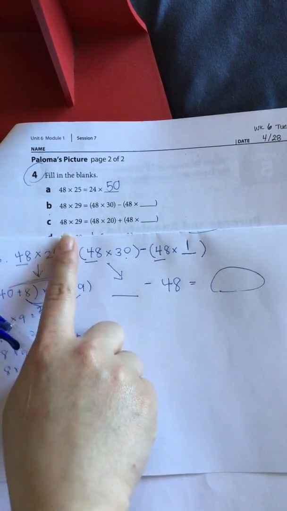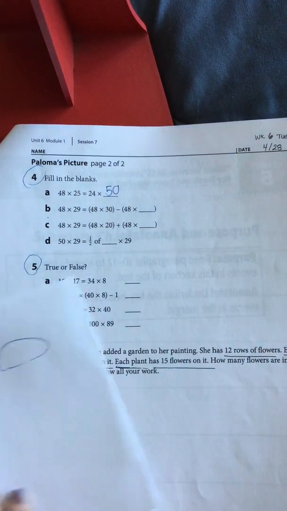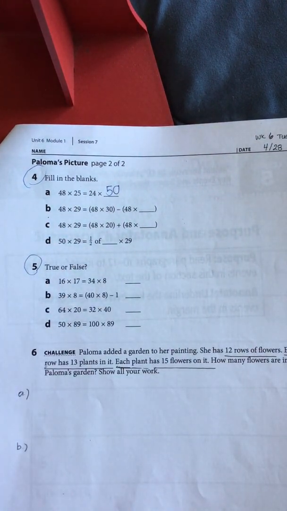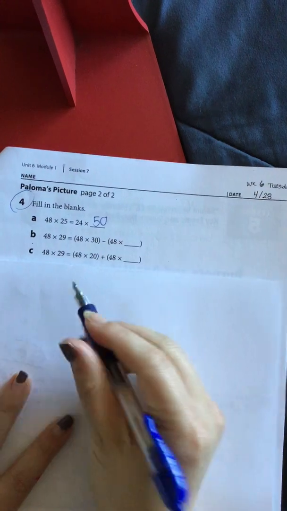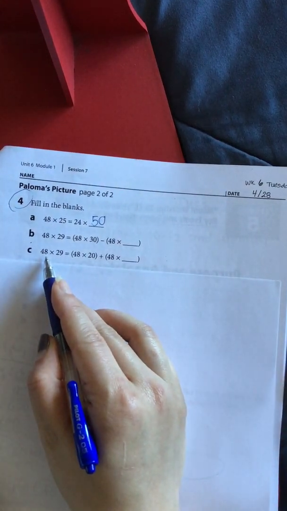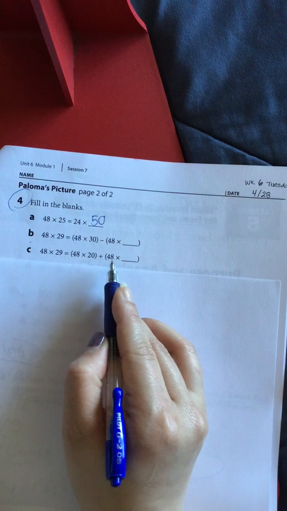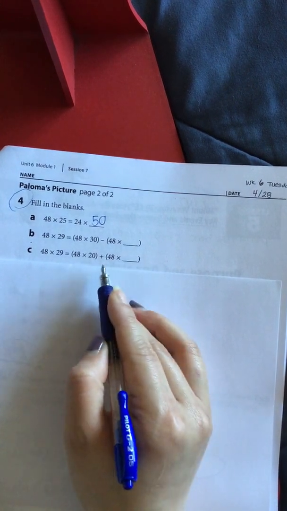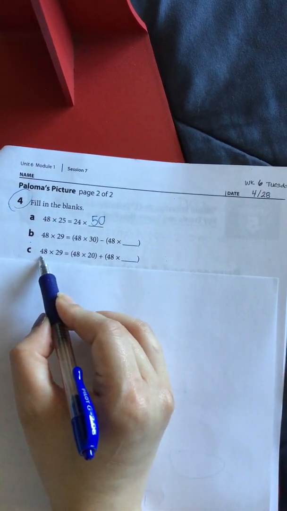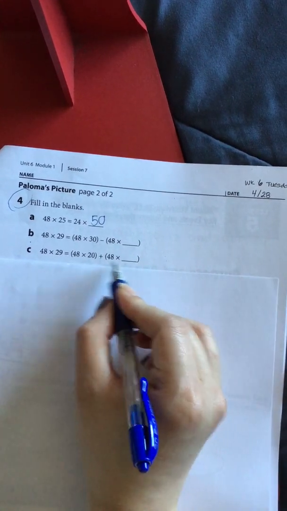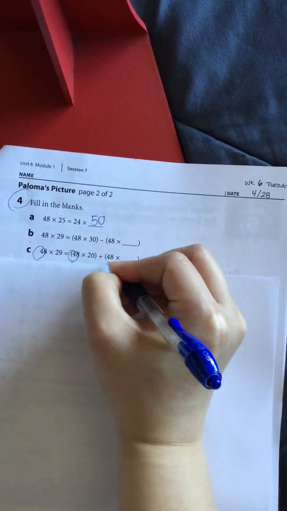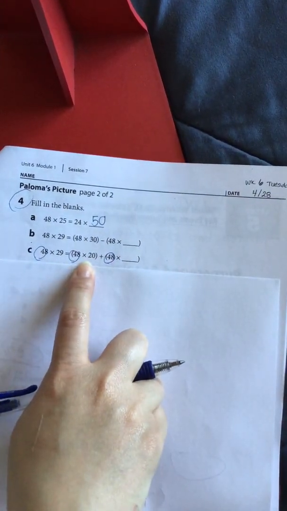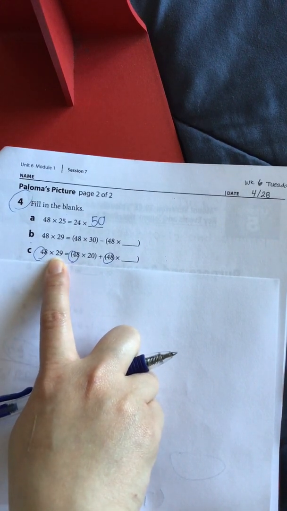So you're going to do the same thing for this problem for letter C. And I'll take this paper away so you can better see it. So for letter C, it's basically the same thing. You're going to look at the equation on the left to see what has changed in the equation on the right. So over here on the left, I see 48 times 29. And over here, again, I still see my 48 is the same. So I know that 48 is not the value that they changed or split up in any way.